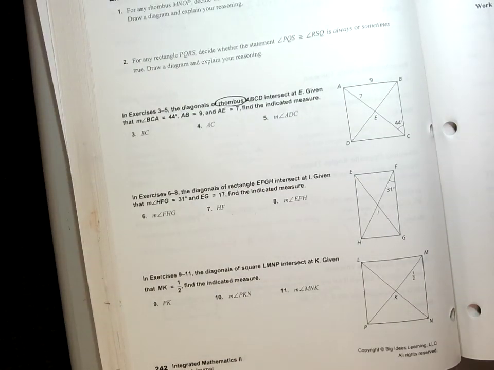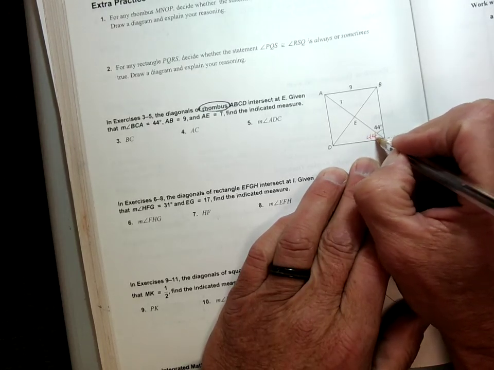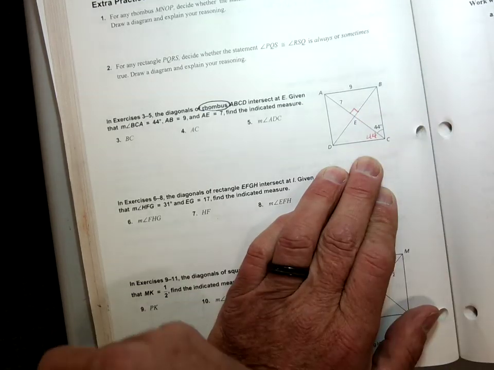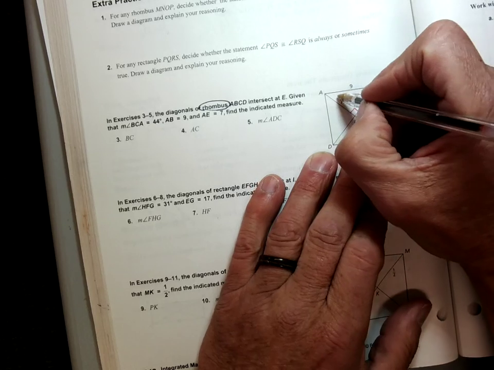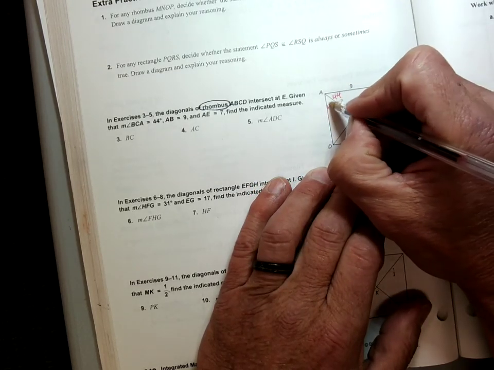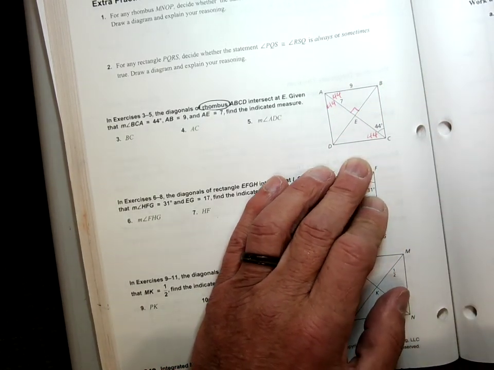So I know this is 44. This is 44. This is 90, because they are perpendicular. This is 44, and this is also 44. Now, what else do we know?